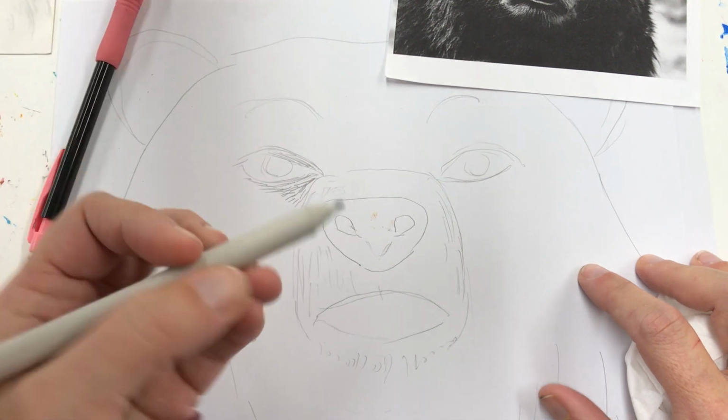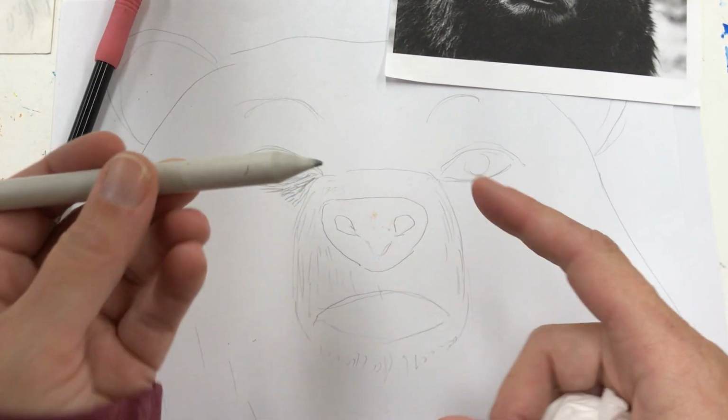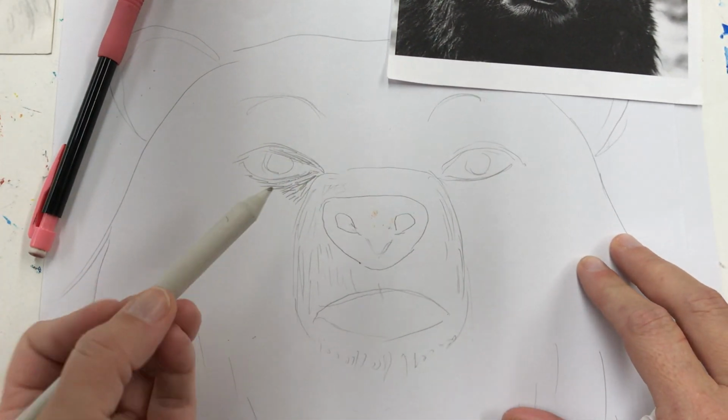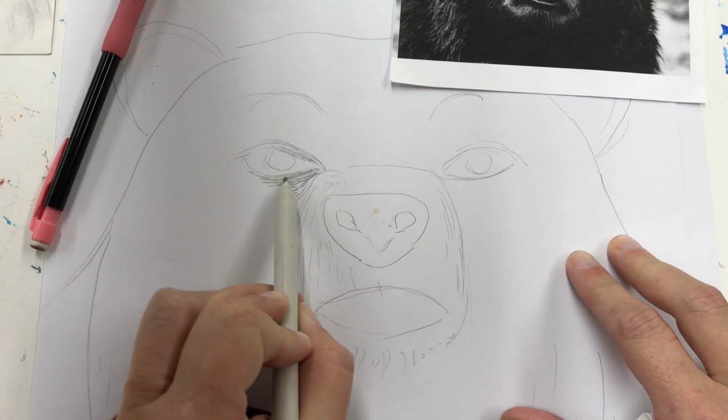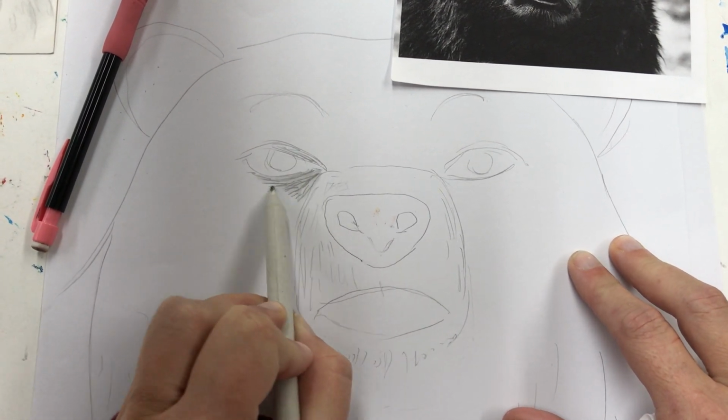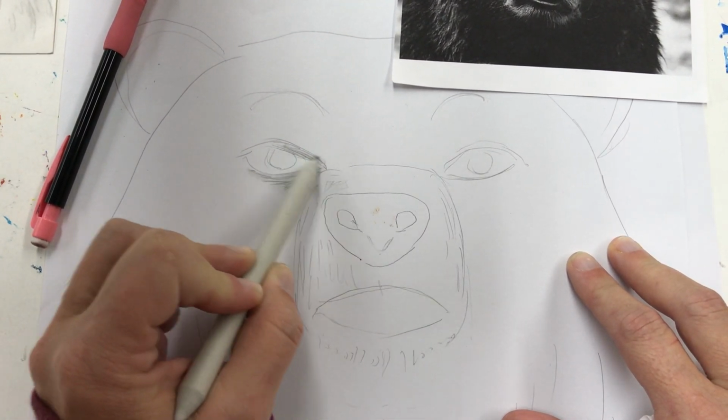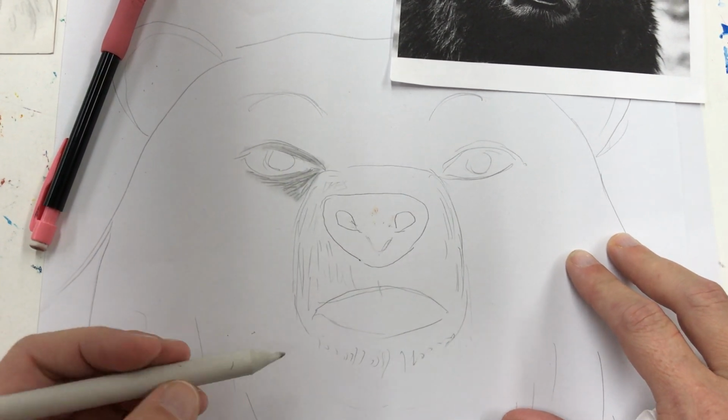Now, one of the things that you can do is use a blending tool, and if you hold it sideways, you never want to hold it up and down, sideways, you can smudge in between, and so it looks like it's kind of filling in where that fur is, and it gives you kind of a furry look to it.